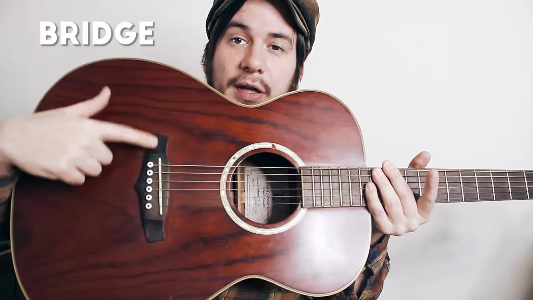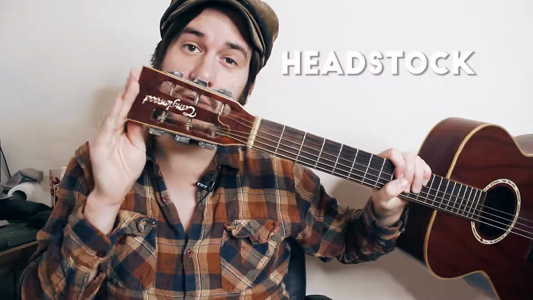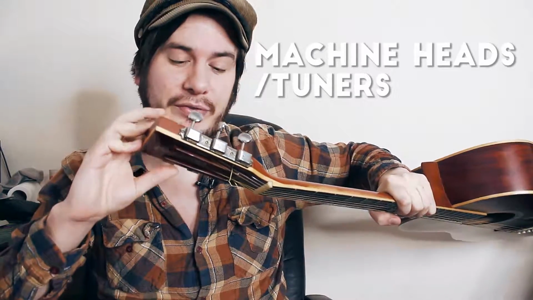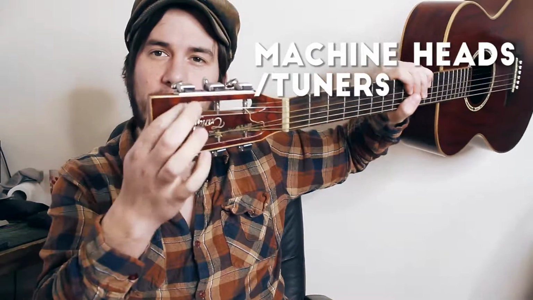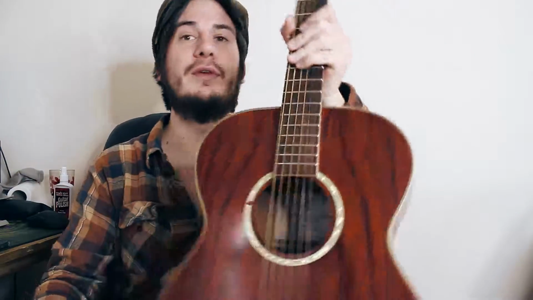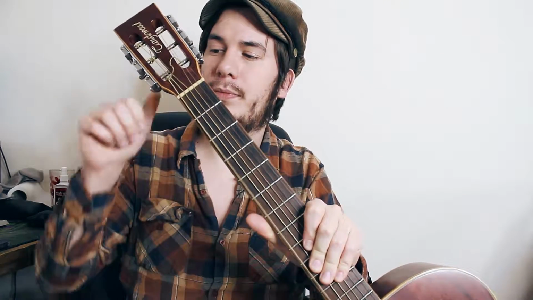So this part here is the bridge, and at the other end, on this, which is called the headstock, these strings are held in by what's called the machine heads or tuners, and they are wrapped around with a mechanism that allows you to tighten the strings and loosen them. So you turn these tuning pegs and it changes the pitch of the string.